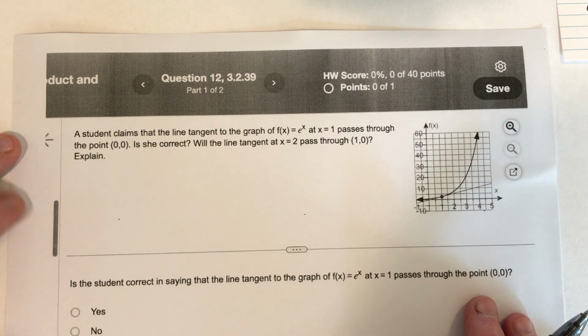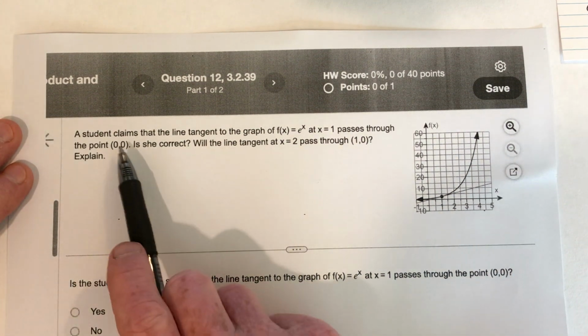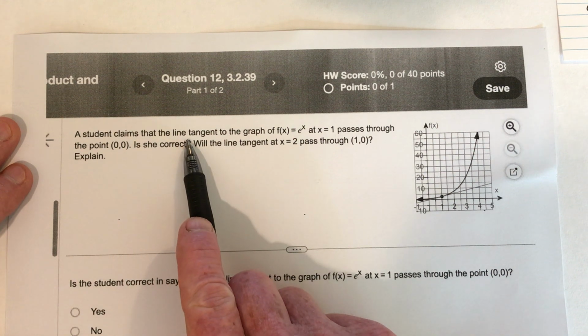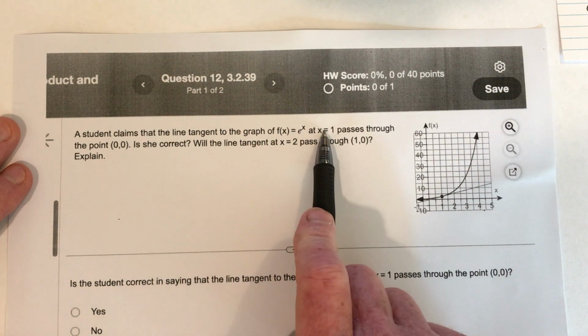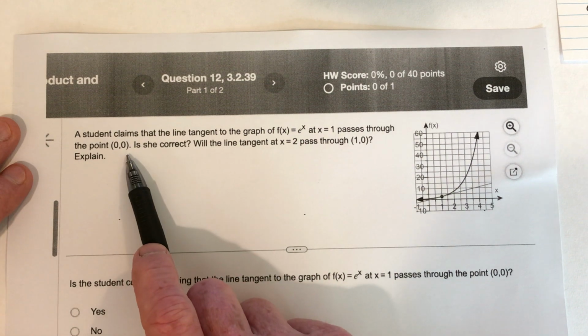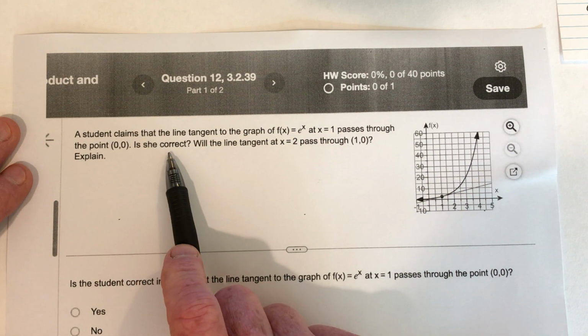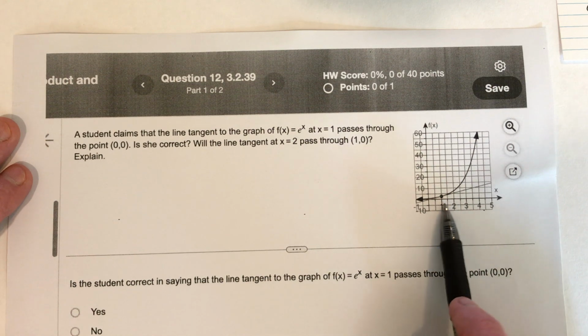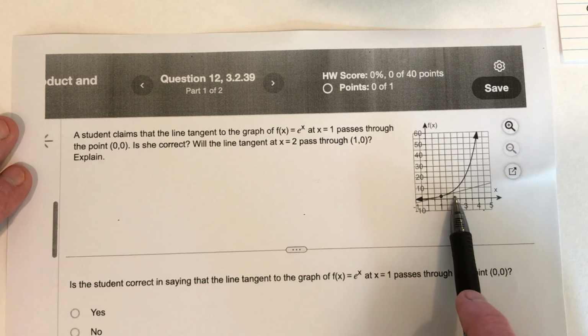Okay, so this one takes a little more time. Just go slow and make sure I understand what they're asking. A student claims the tangent line for this at this passes through 0, 0. Is she correct? And then they put a graph, although I don't trust this graph completely because I don't know if they're trying to trick me or not.